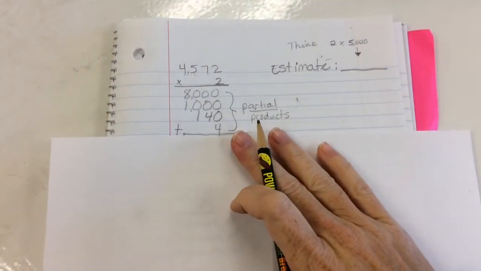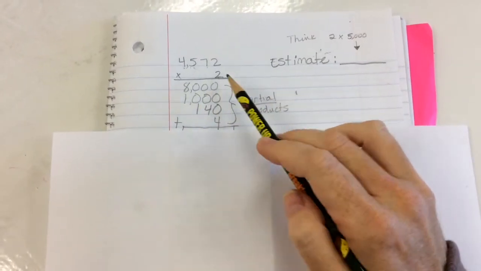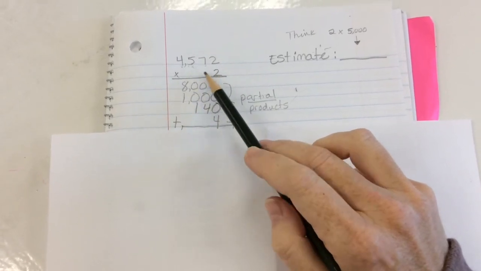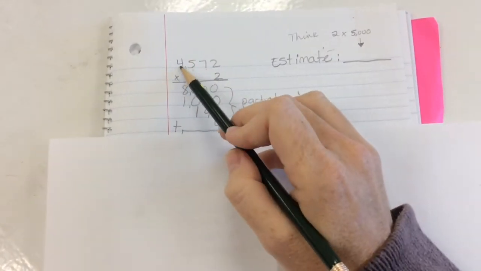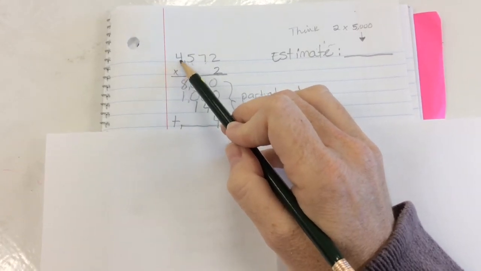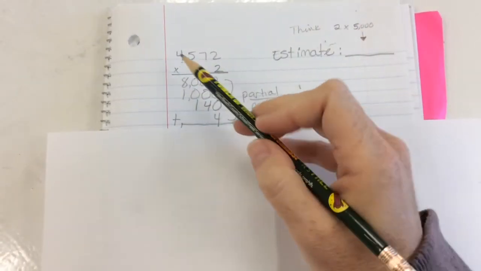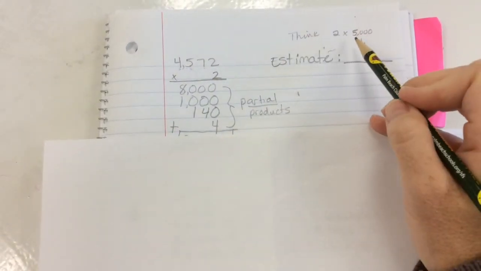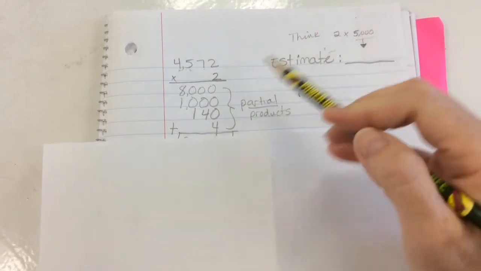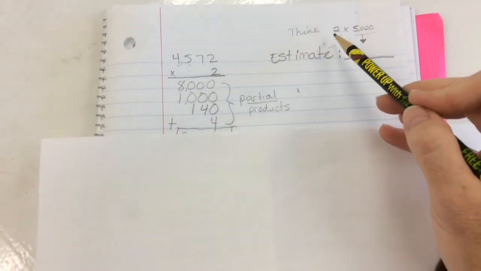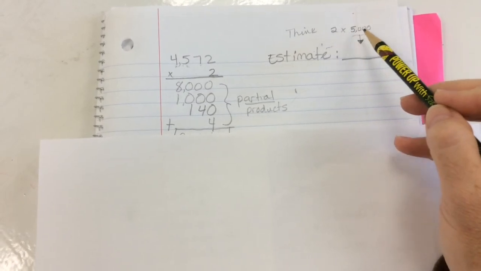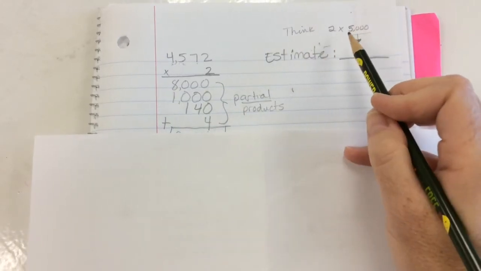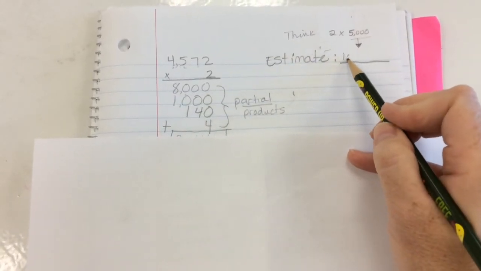One last thing before we go. We're going to talk also about estimation. And when we did this problem here, we could have done an estimate. And by estimating, we're going to round to the highest place value. And remember, 5 or more, let it soar. So this one will go up to 5,000. And then we'll multiply by the given other factor, which was 2. And so we'll think, well, 2 times 5,000. If I round it up, it's 5,000. 2 times 5,000 is 10,000.